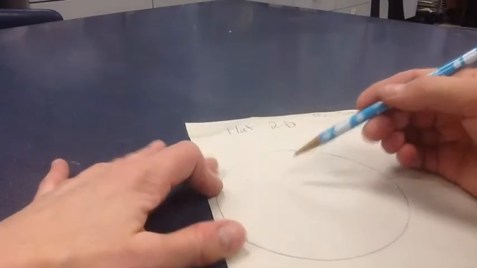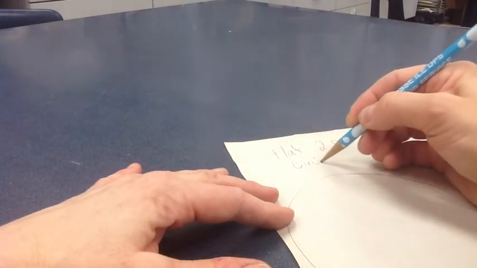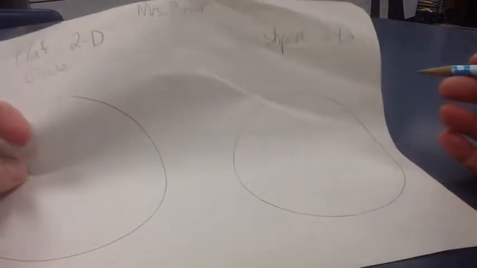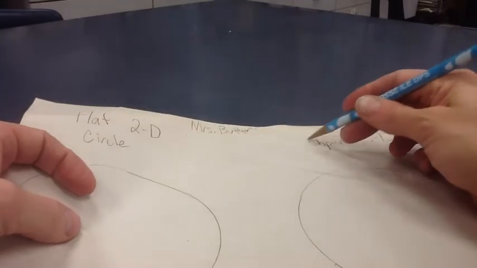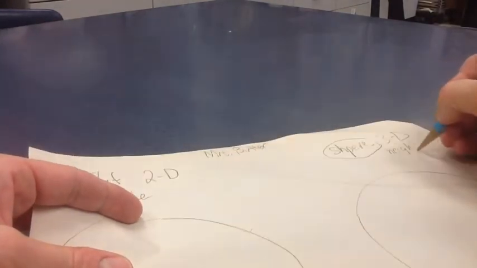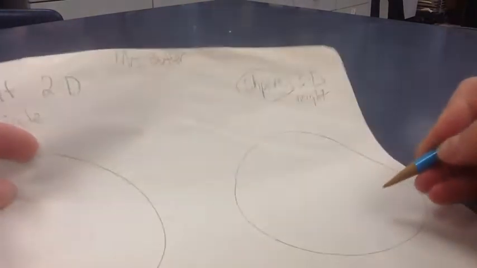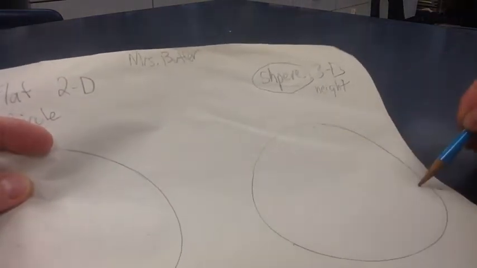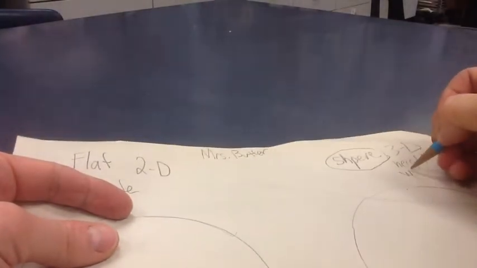This one is just called a circle. But this one we want to turn into a sphere, or a rounded 3D object. We want height, that's from top to bottom. We want width from side to side.